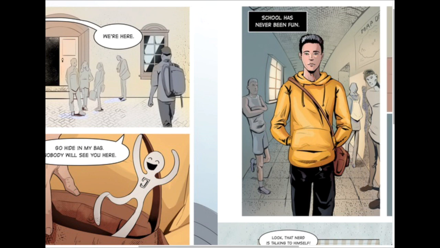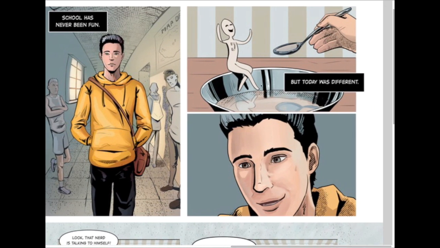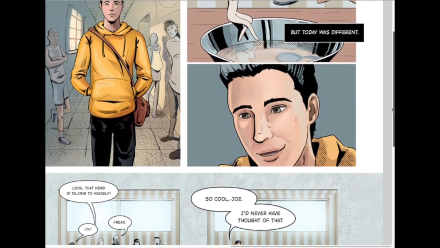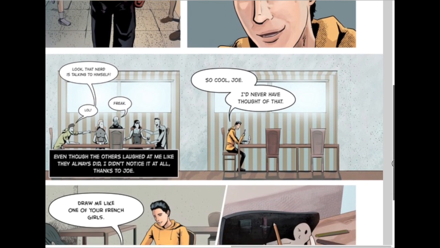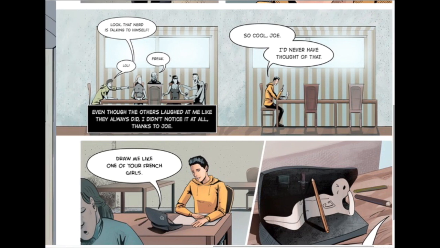School has never been fun, but today was different. He seems like a likable guy. You don't know why he doesn't have any friends. And then maybe right now, here's where in his comic book this is explaining that. Look, that nerd is talking to himself. Loser, freak. Even though others laughed at me, they didn't like they always did. I didn't notice at all, thanks to Joe.